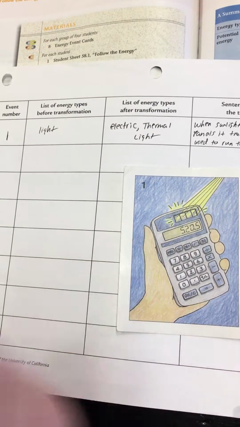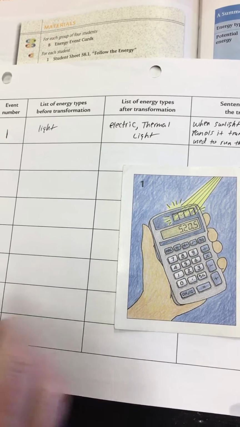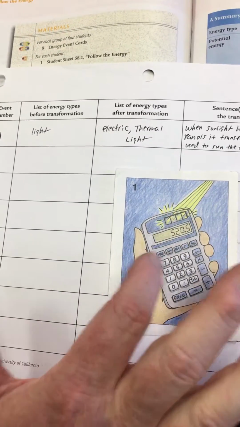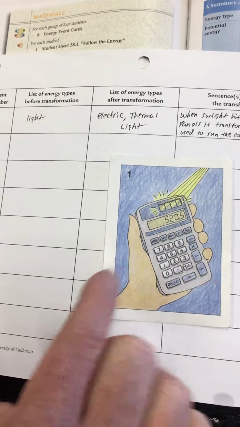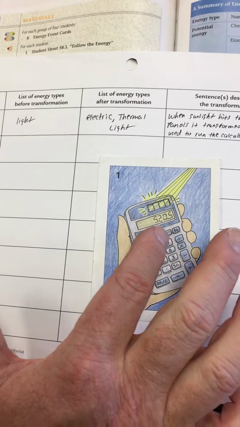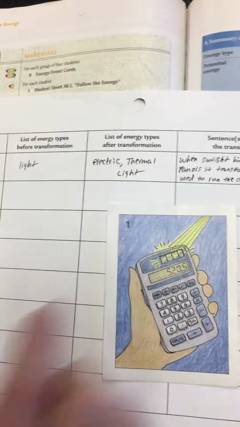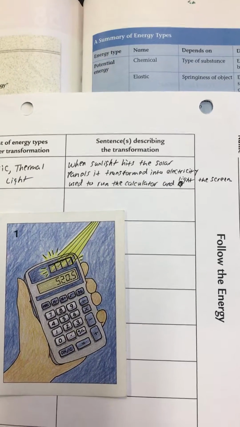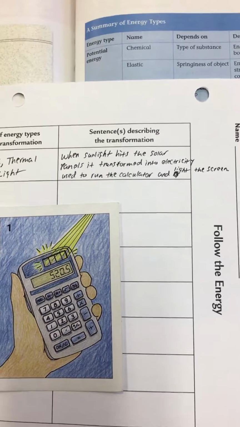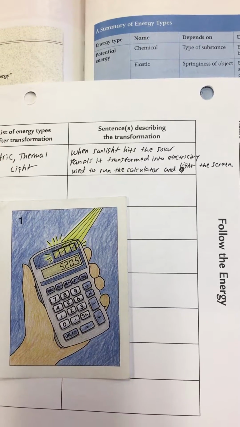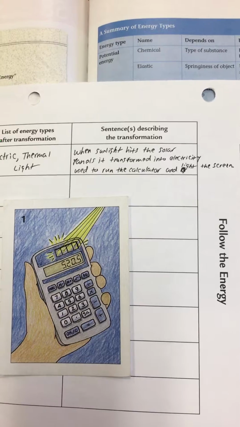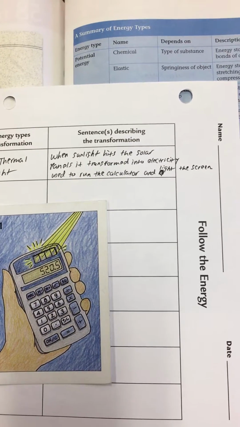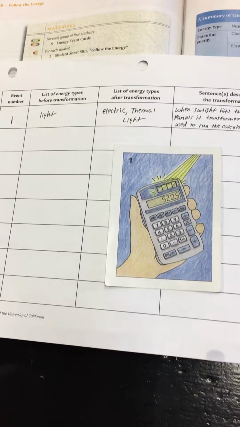So we're going to look at the card. We have light energy coming from the sun. When the sunlight hits the solar panel, it's going to turn it into electrical. We're also going to have some heat, which is thermal, and then to display the screen, we have some light. So we're going to write electrical, thermal, and light. Over here on the last column, we're going to write a sentence describing the transformation. My sentence for this example is, when the sunlight hits the solar panels, it transformed into electricity used to run the calculator and light the screen. Okay, so that's how we're going to do that.